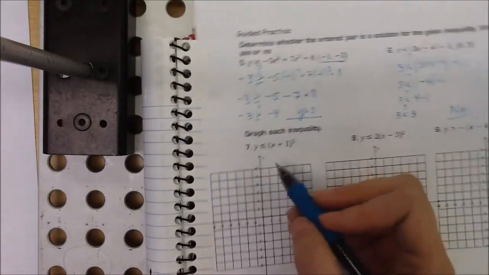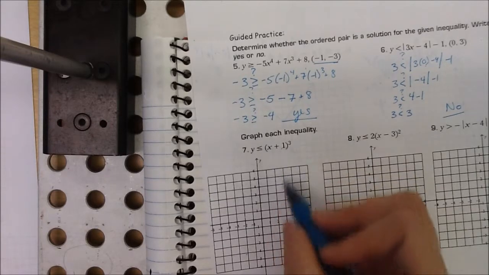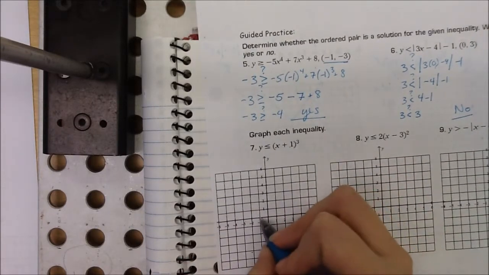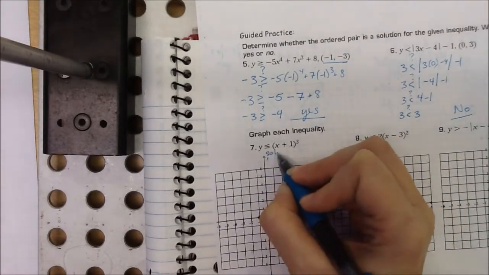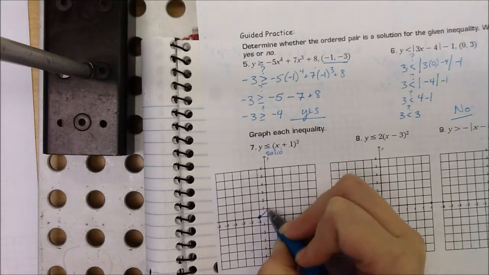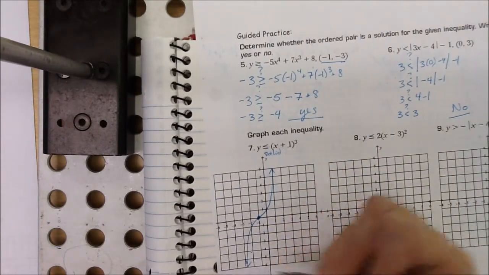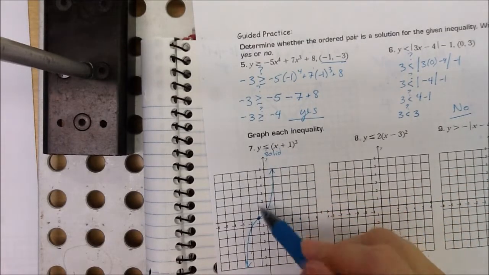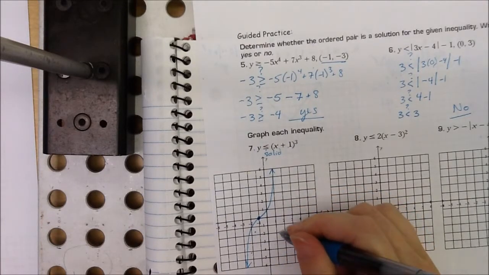Graphing again, the x cubed, remember, and adding within the parentheses moves it horizontally the opposite direction of what you expect. So 1 to the left. This is an or equal to, so it's going to be solid. And I go like this, and I go like this. And then below. Well, this is the only side that has a below. But if you want to go ahead and plug a point in, you can.